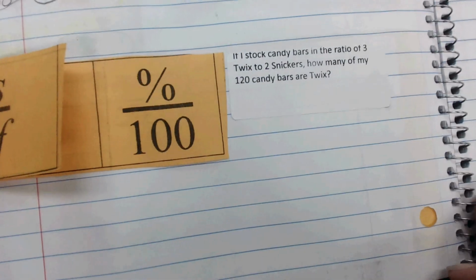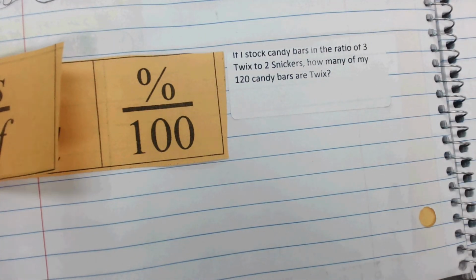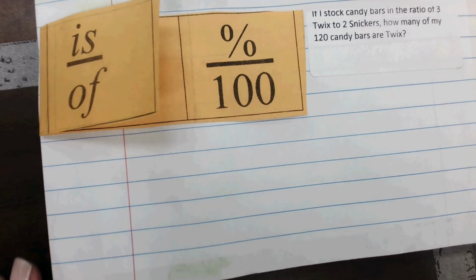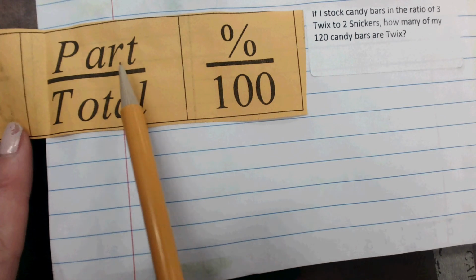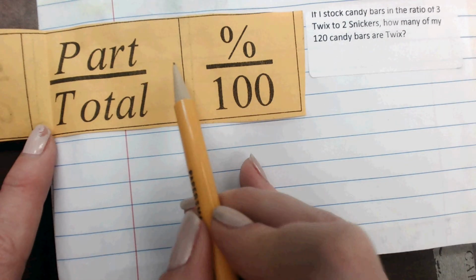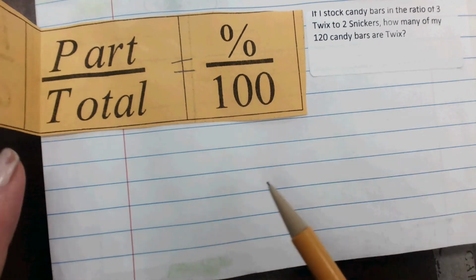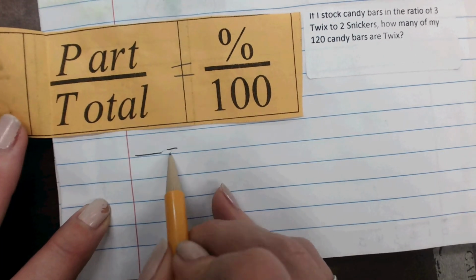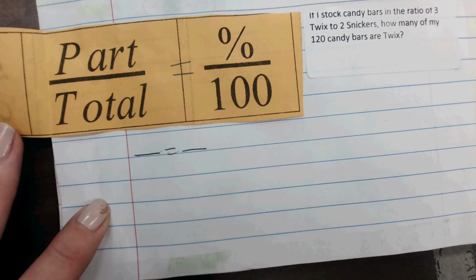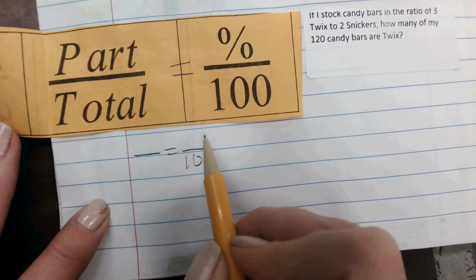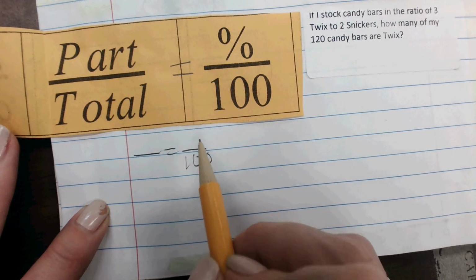So things change a little bit when we start talking about percent problems, because we're going to get a lot of percent questions, especially when it comes to sales tax and discount, or what percent of a number is another number. So this foldable tells you we still have part to total, but if we're dealing with a percent, it's always equal to a percent over 100. I call all typical problems part over total equals part over total problems, and if we're going to do one that has a percent in it anywhere, it's part over total equals percent over 100, where the percent is always on top.